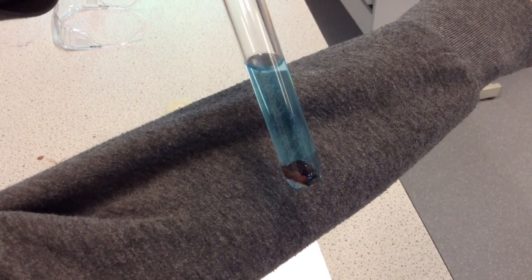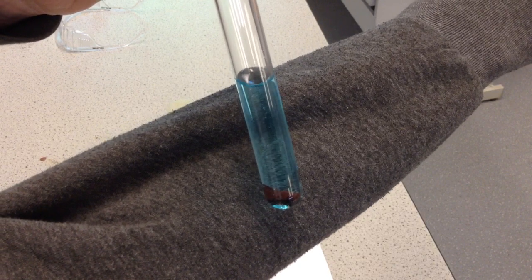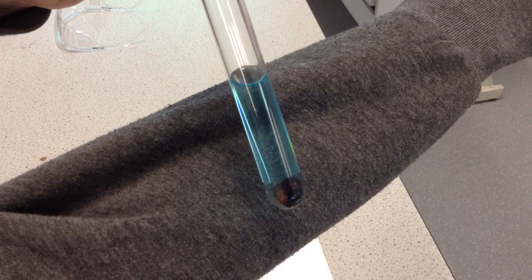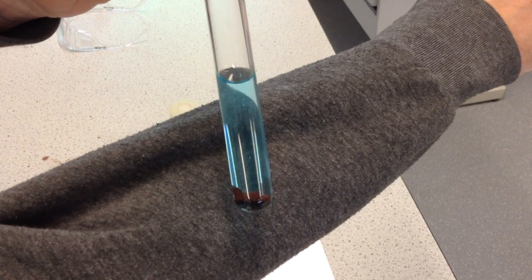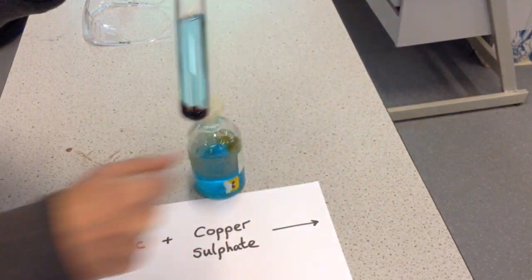This one's been going for about another 10 or 15 minutes, and hopefully you can see that the zinc has very much changed colour. I'm hoping you can see the colour has turned brown. So a reaction is taking place, and the reaction is as follows.